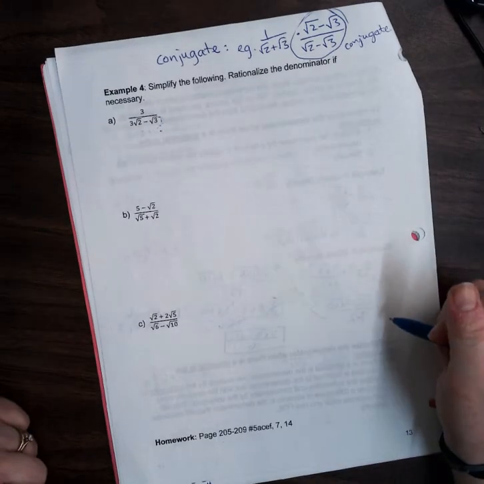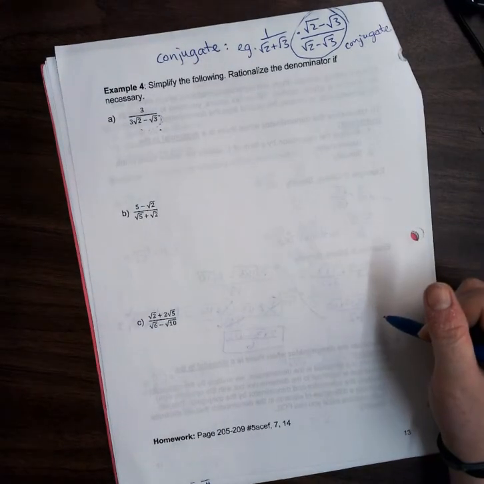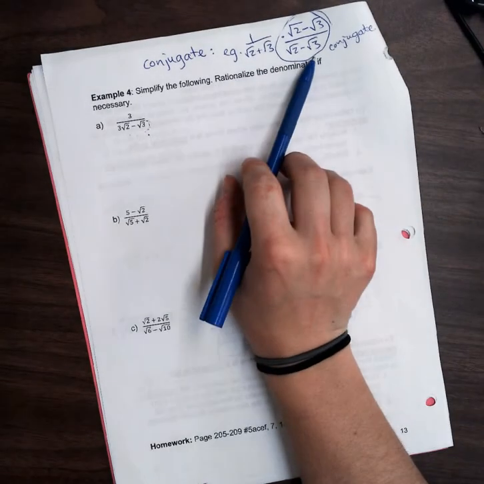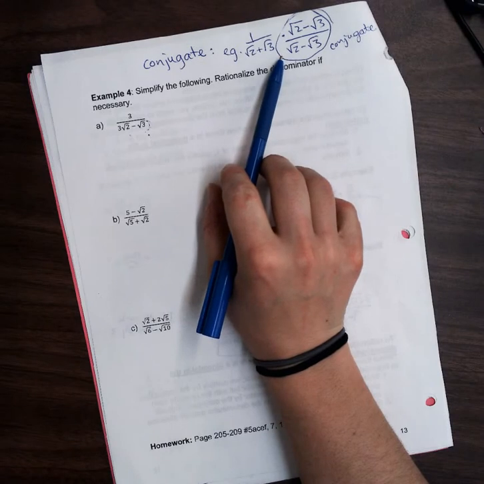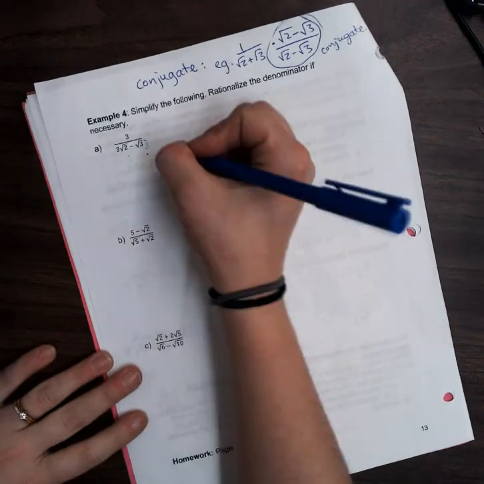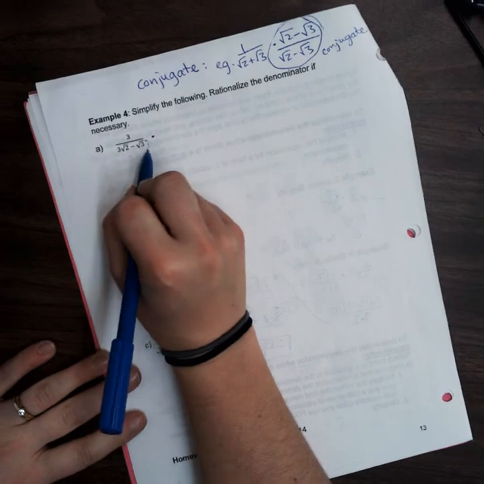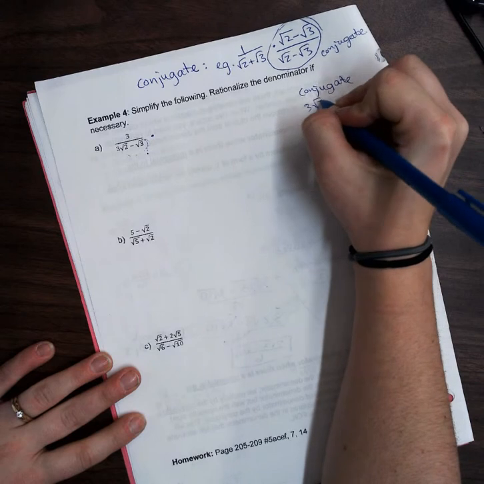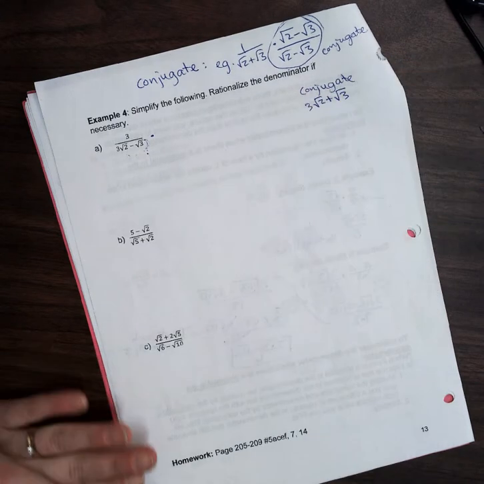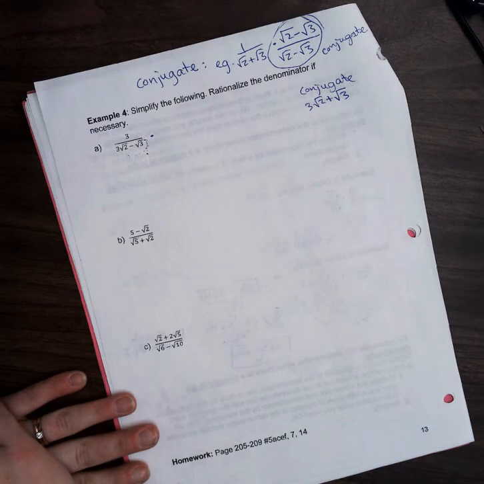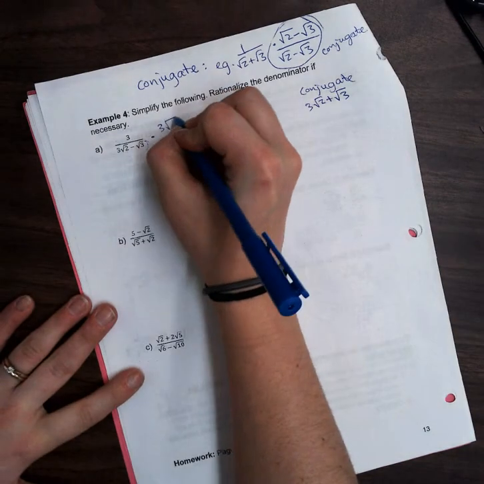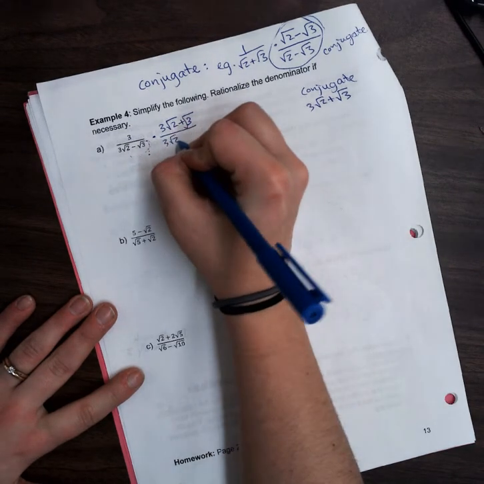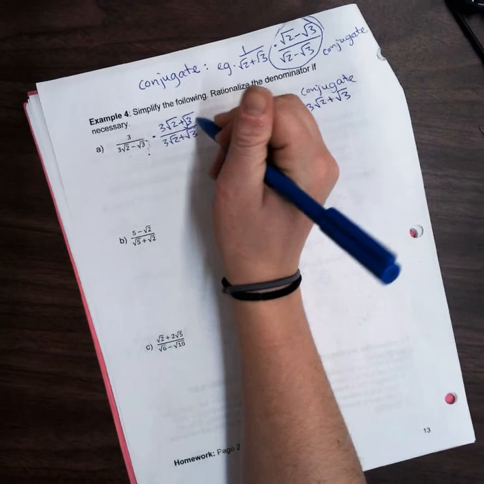The reason we do that is because if you recall back to multiplying, when you have the same 2 binomials multiplying, but different signs in the middle, then something happens in the middle where the terms cancel. So if we look at the first example, and then we look at the denominator, we know that the conjugate will be 3 root 2 plus root 3. That will be our conjugate. So let's go ahead and multiply by that: 3 square root 2 plus square root 3 over 3 square root 2 plus square root 3. You must multiply top and bottom because this essentially equals 1.